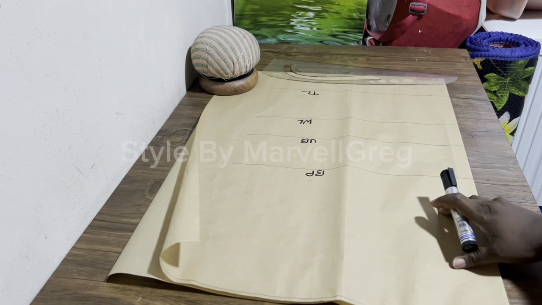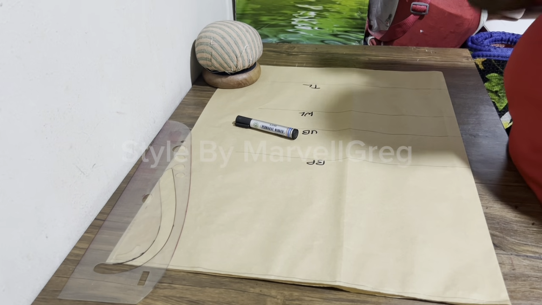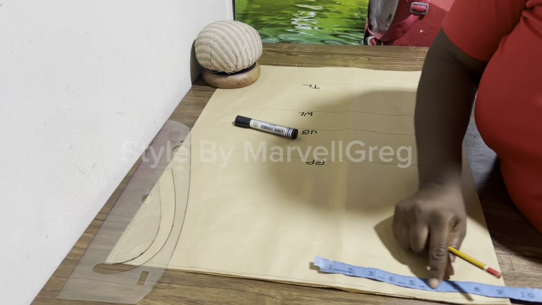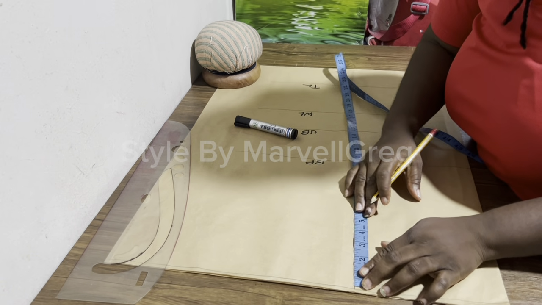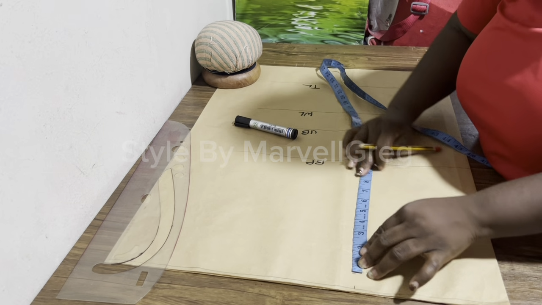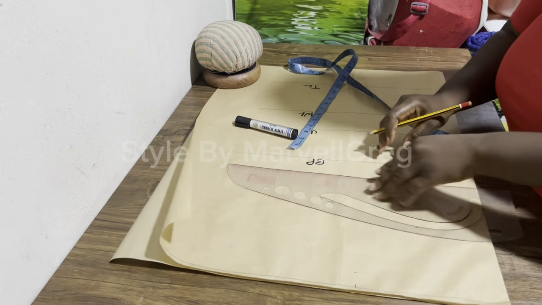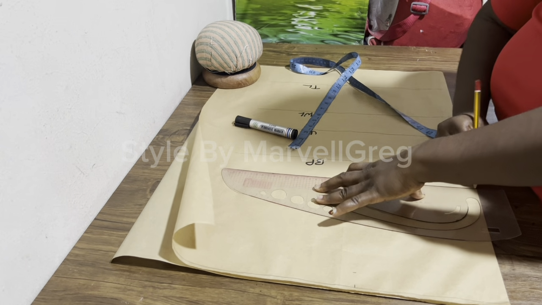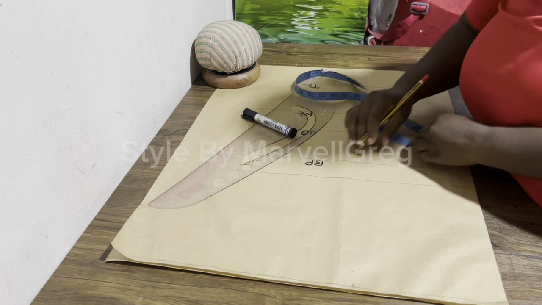The next step is to determine our armhole curve, and to do that we'll measure the shoulder measurement we're working with plus half an inch. Then we'll go down by 1 inch, then we'll go down by our chest line, which is 8 inches.